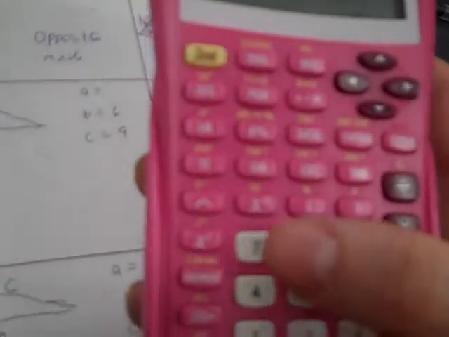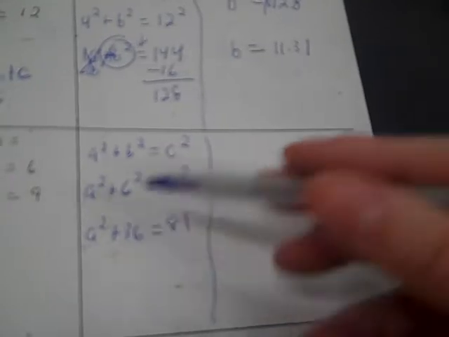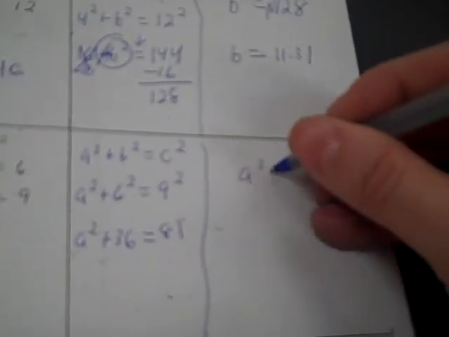So 6 to the second, 6 to the second power, and that's 36, plus 36, equals, and then I take 9 to the second, that's 81. Now I have to solve for A, so I do this as an A to the second A problem.